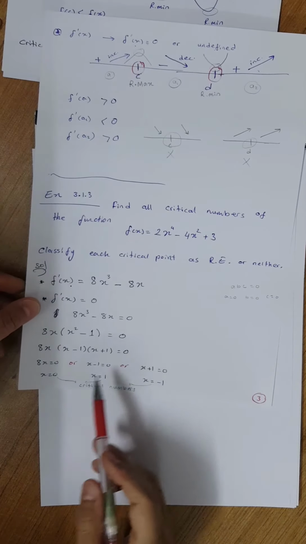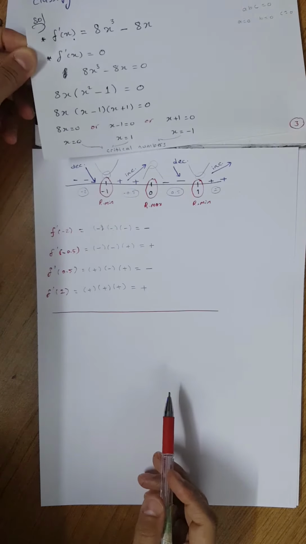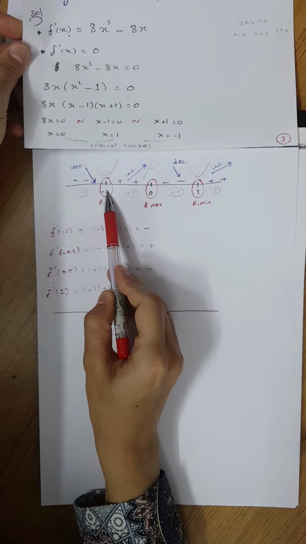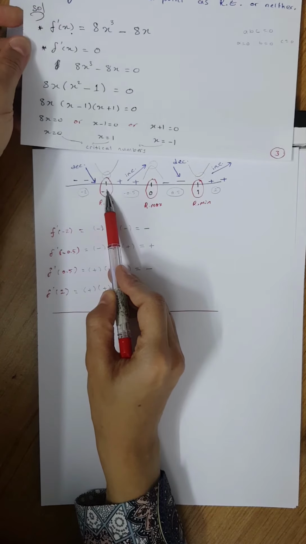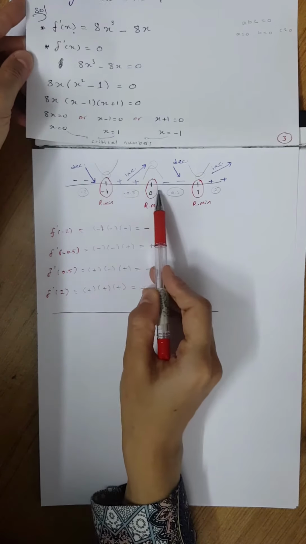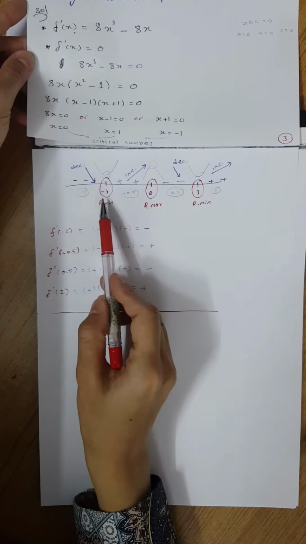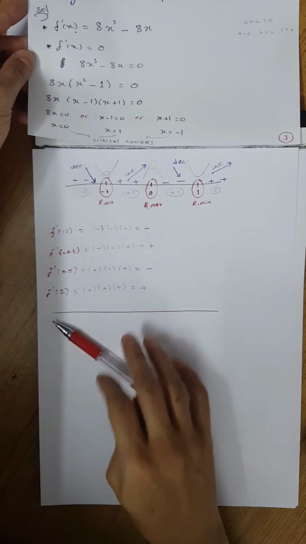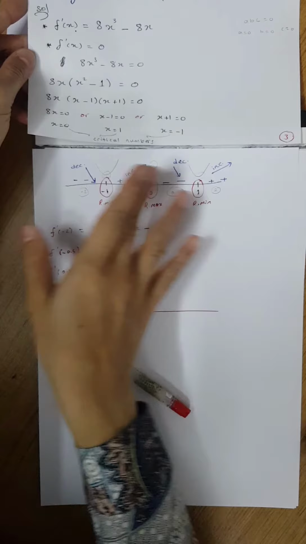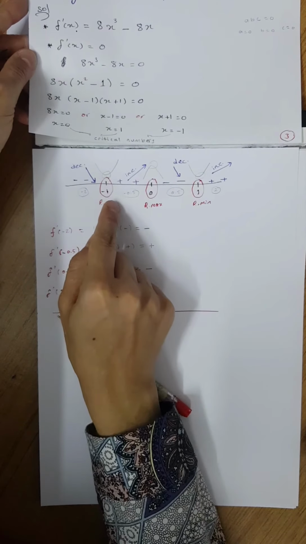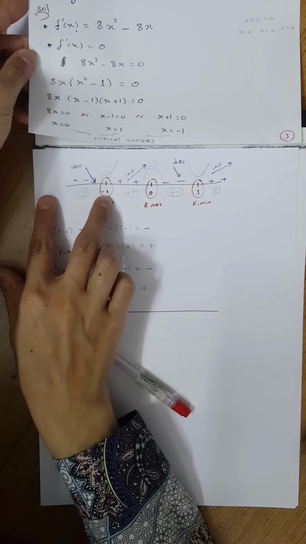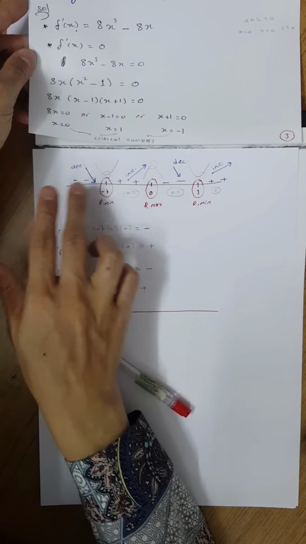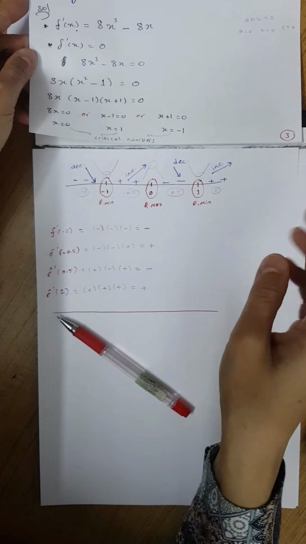When we find the critical numbers, we have to put them on the real number line, in order, of course. We have -1 first, 0, and 1. Then those 3 numbers subdivide the real numbers into 4 intervals.